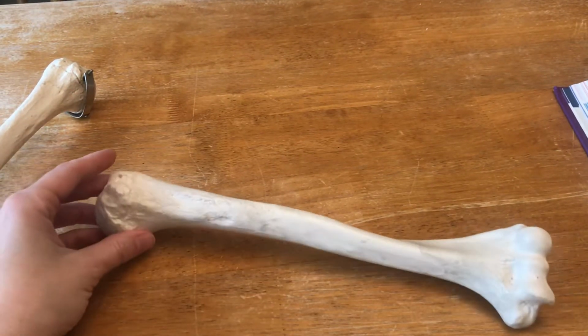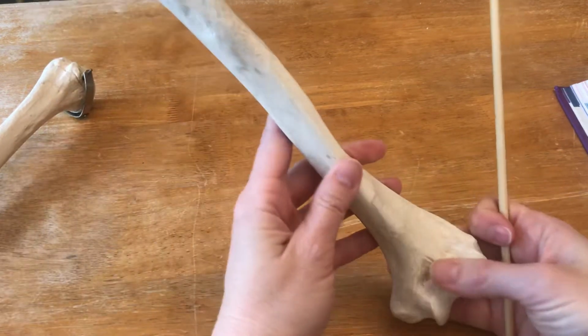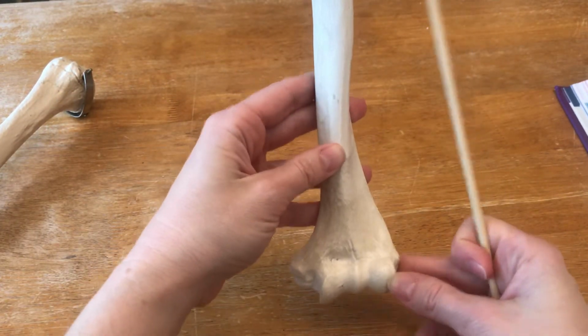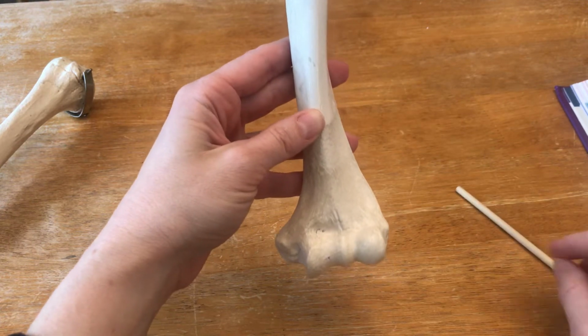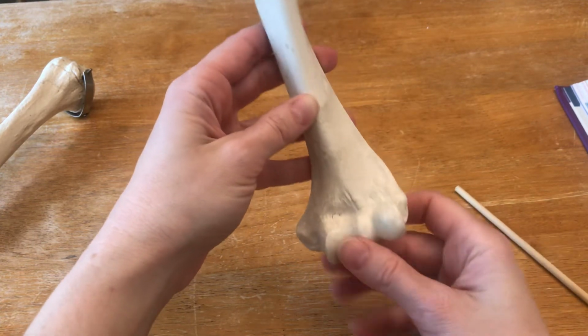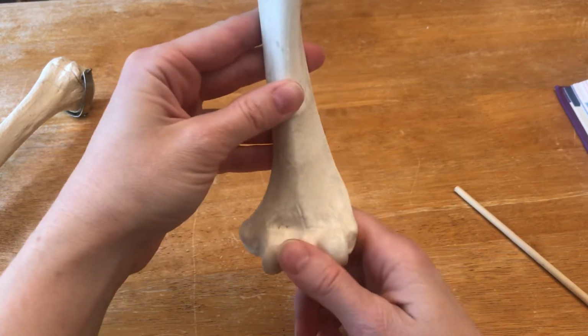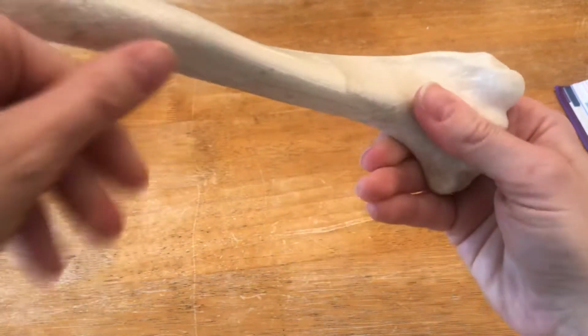Here we have the humerus. When you are looking to try and determine if you have the right or left humerus, your lab book has a cute little drawing that compares the distal end of the humerus to a hitchhiker holding their thumb out. So I'm going to turn it this way for a second.